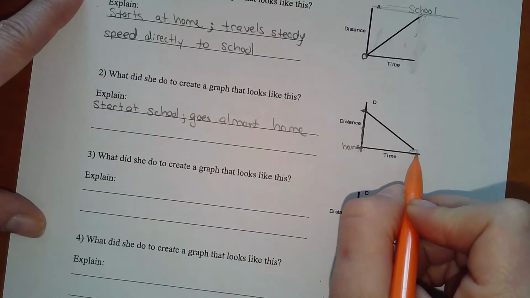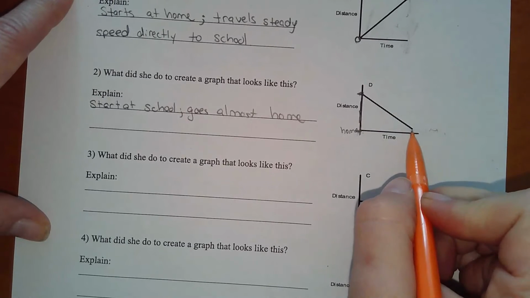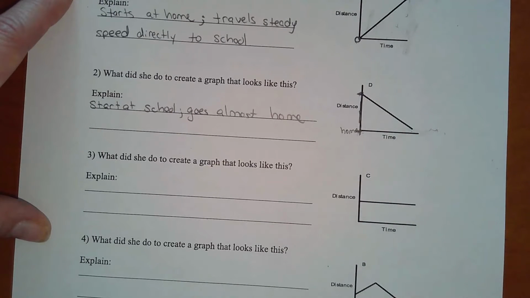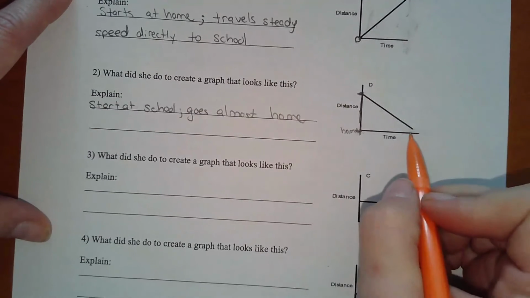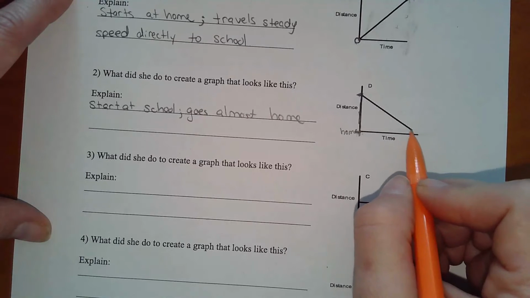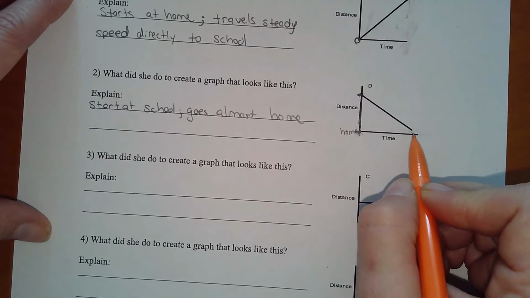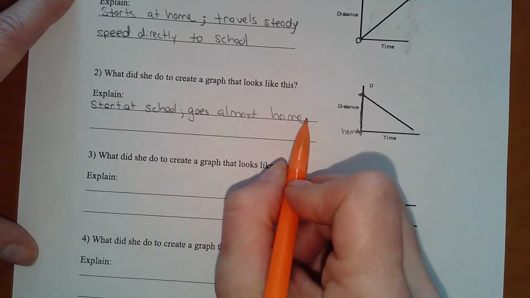She leaves just a little bit. Maybe she stops in the front yard to talk to her mom. Maybe she stops to get the mail. Maybe she, I don't know, let's not have anything bad happen to her. Maybe her dog comes out to greet her and she stays in the front yard playing with her dog. So she goes almost home.